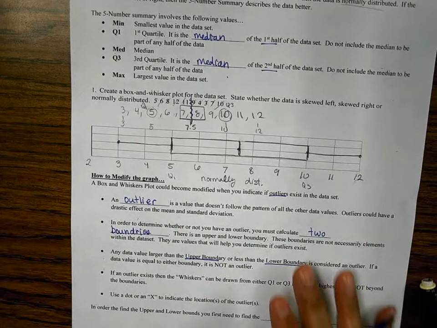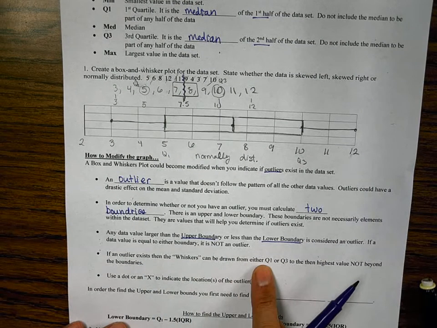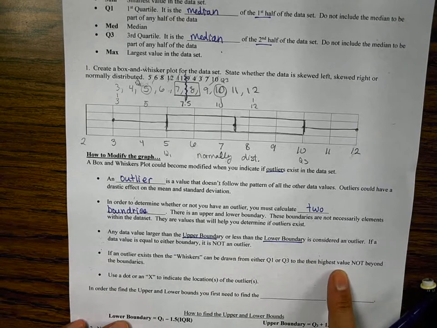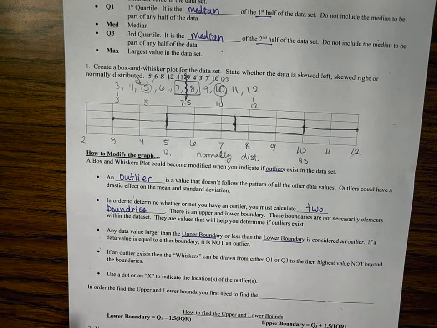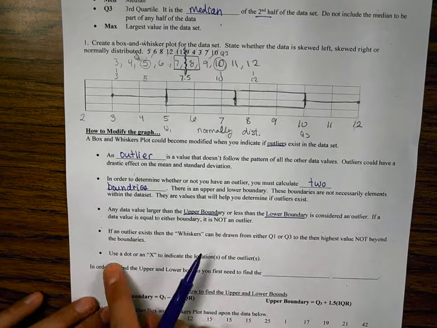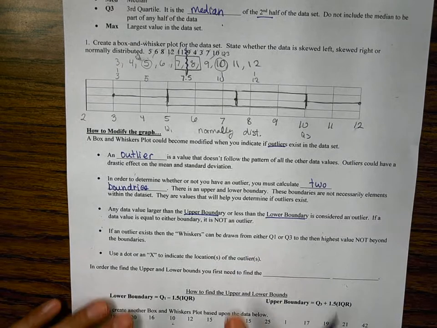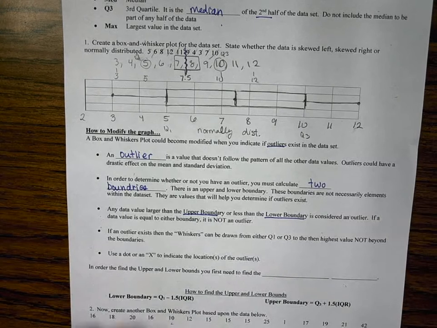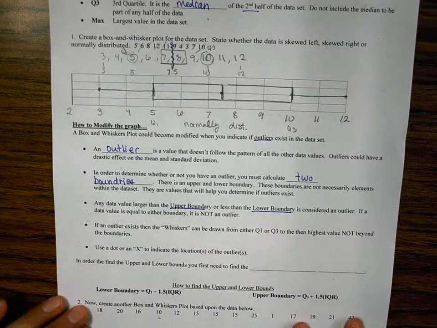We'll talk about it as we go. If an outlier exists, the whiskers can be drawn to either Q1 or Q3 to then the highest value not beyond the boundaries. Again, it's kind of confusing now. We'll talk about it as we go. Use a dot or an X to indicate the location or locations of the outliers. Sometimes you have no outliers, sometimes you have only 1, and sometimes you can have more than 1.